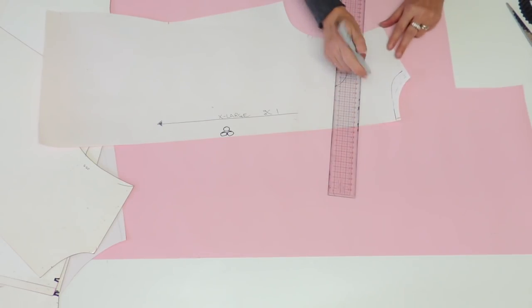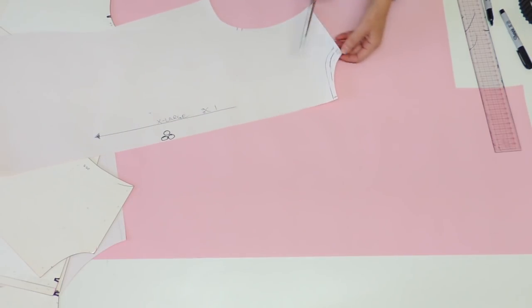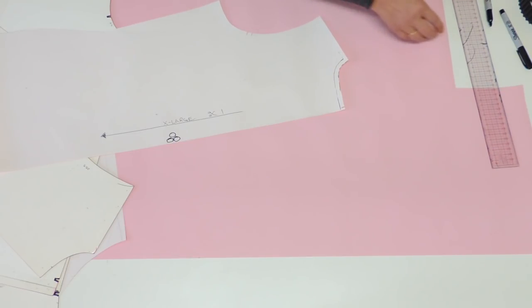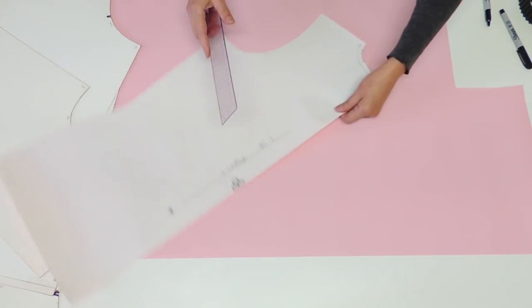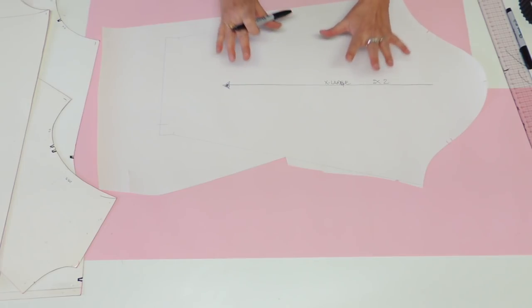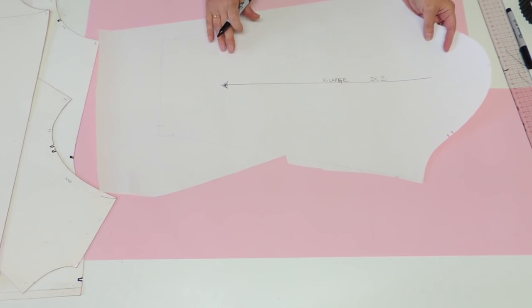Retrace your neck, add your seam allowance, and cut your pattern. Then one last thing before you put the back away, you're going to measure your neck and write down the measurements. Now for the sleeve, I did retrace my sleeve. I just cut the top part since there's no change.